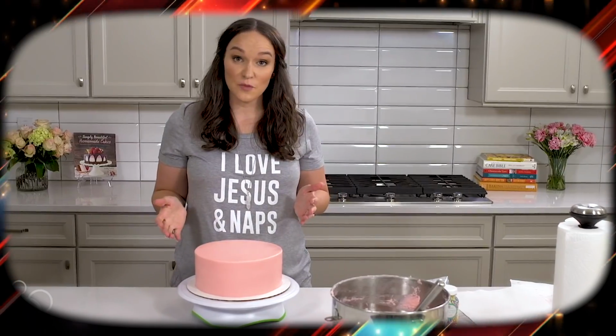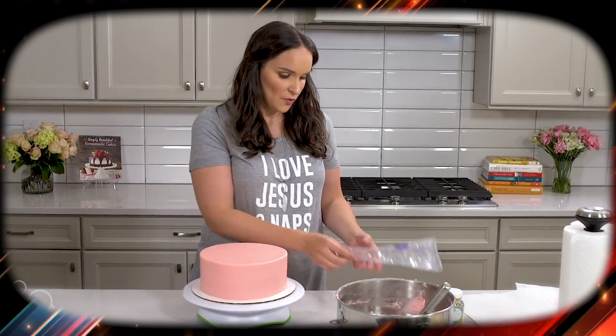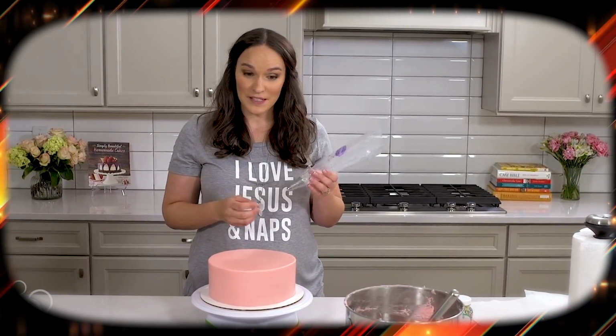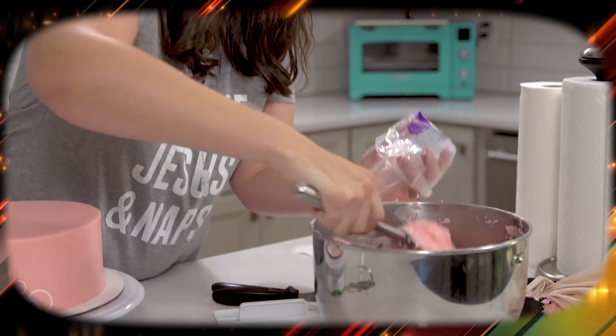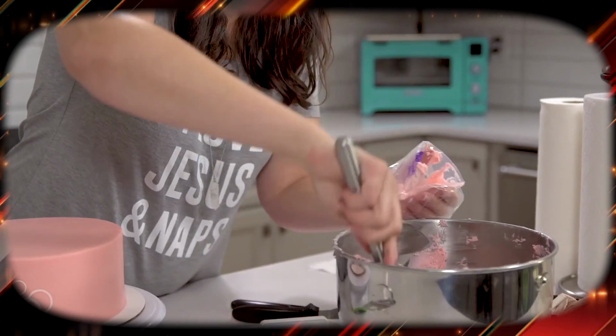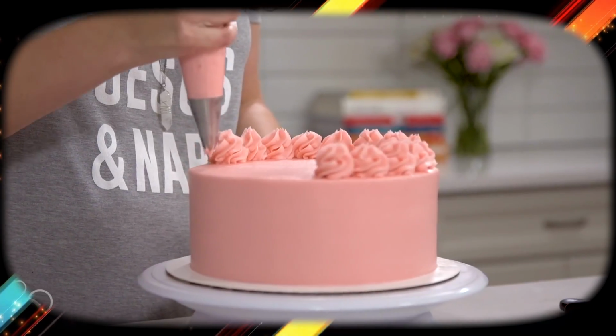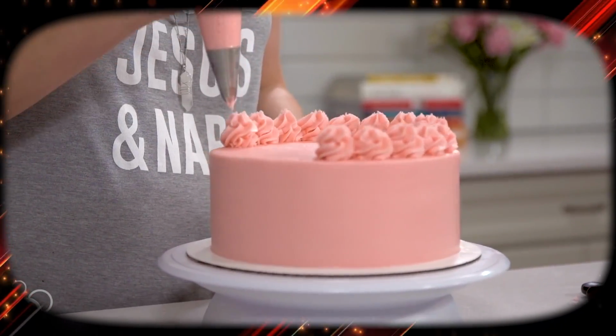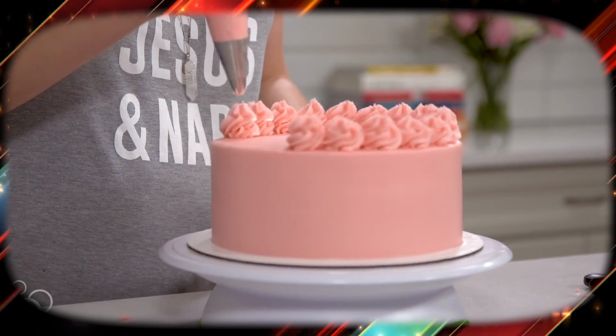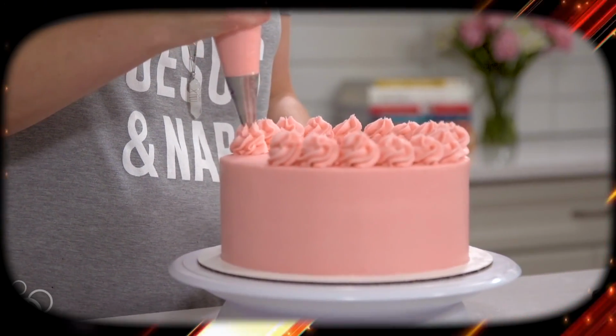So once you're ready to move on with decorating your cake, grab your piping bag and your piping tip. We're actually using the Ateco 844 piping tip. It's a closed star tip that I like. It's nice and large, and it'll give you a nice swirl on top of your cake. I like to start towards the inside of the cake. Do one rotation, another rotation, and then just finish it off.